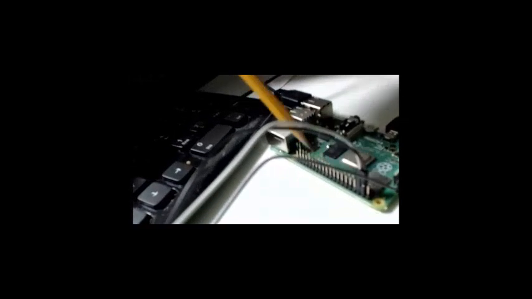The third one is ground, and the second one is black, which is the power. And then another one here that goes to, I think, 11.